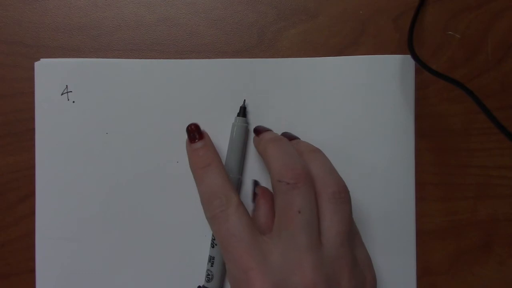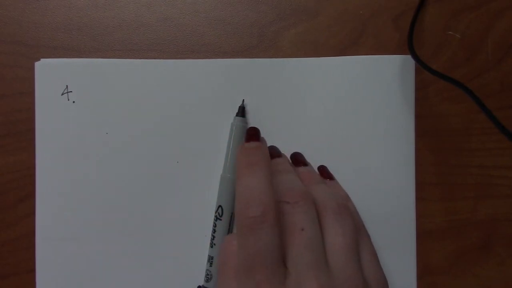So in this problem, we're at some point A that is 8.8 meters above level ground. So I'll put us on a building. And it says the angle of elevation to the top of a building is 35 degrees, and the angle of depression to the base of the building is 18 degrees. Approximate the height of the building.